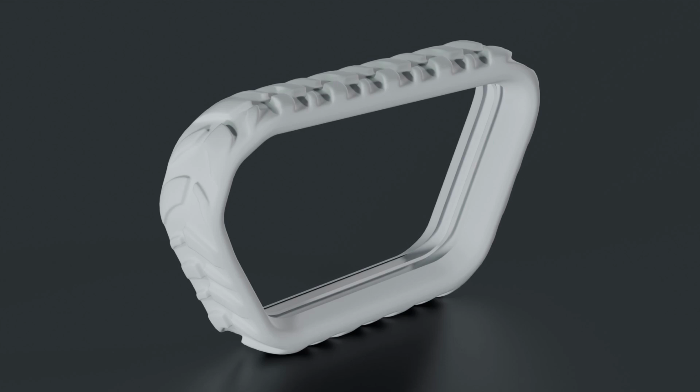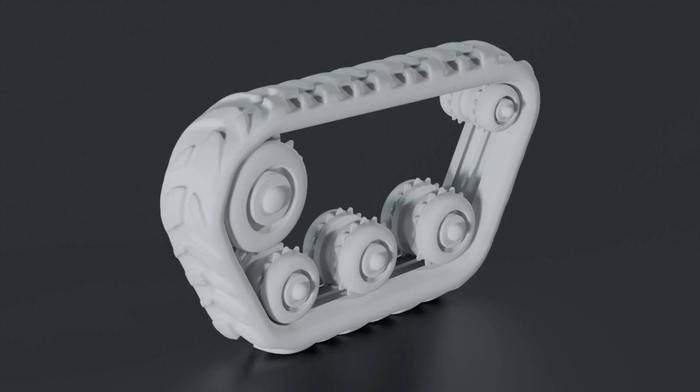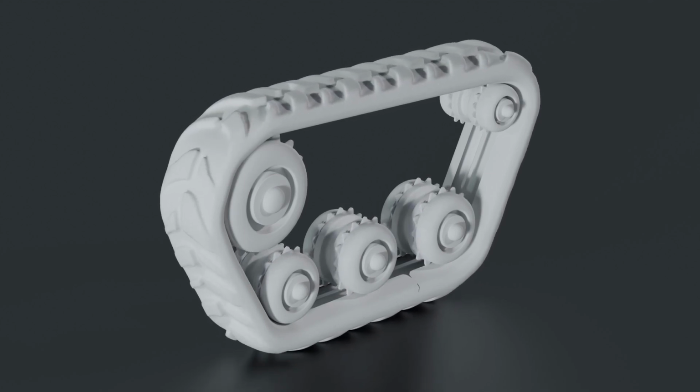Next, we will convert that into a curve, instantiate the track along the curve using geometry nodes, and add the gears. We will use some math to get this moving, and that's it. That's the whole idea. Now, let's get straight to Blender so I can show it in practice.